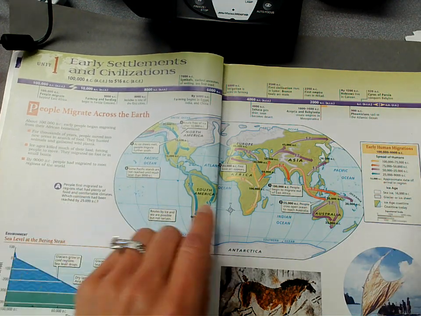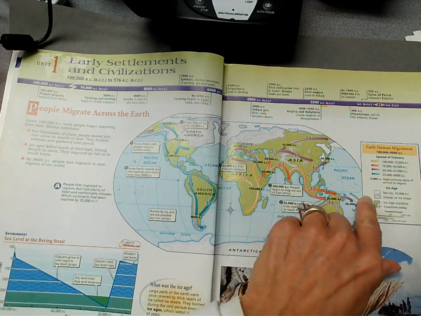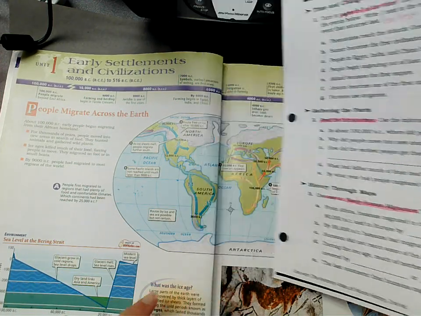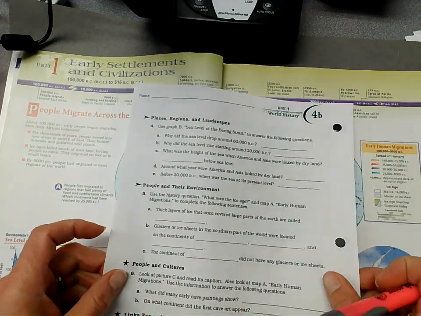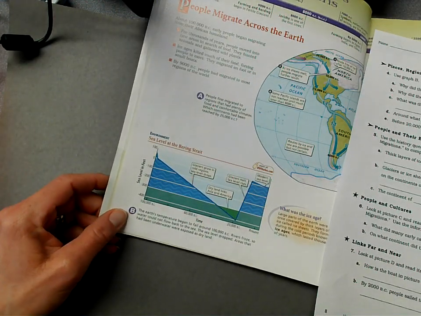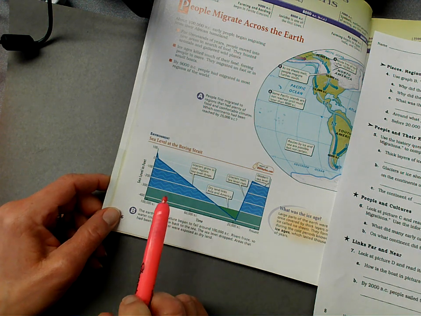You've got a description here. You've got your key or your legend here, utilizing this whole thing to answer these questions. Okay, the one in the back, graph B. This graph could be a little confusing perhaps, but look at a couple things.